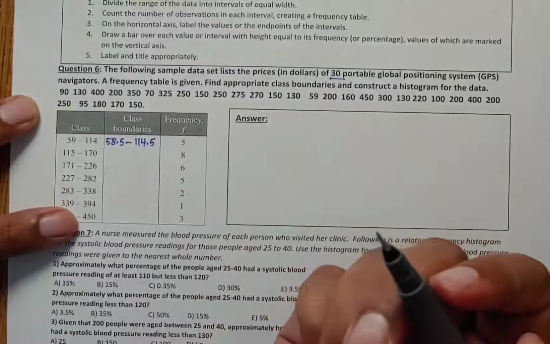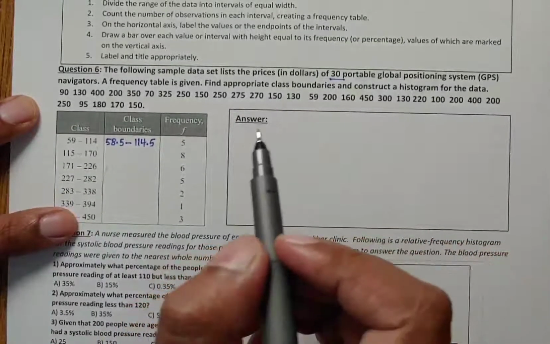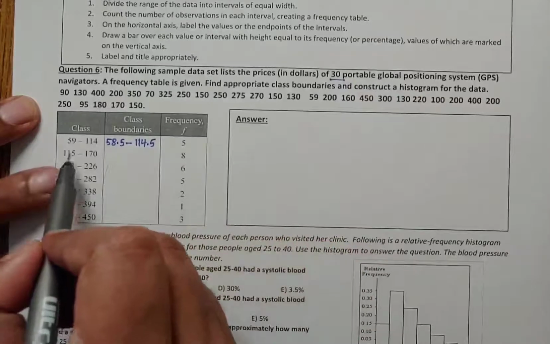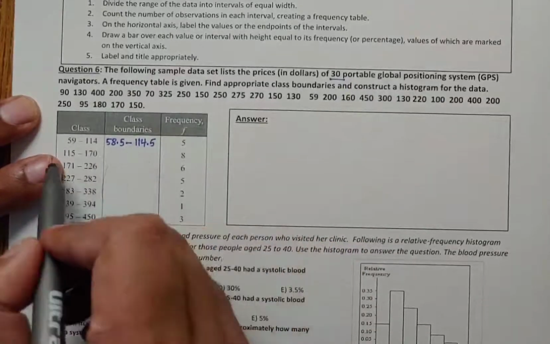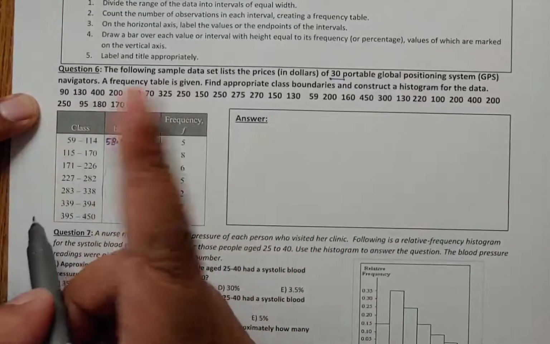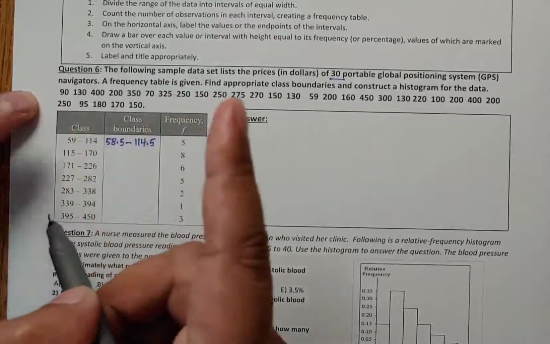We adjust it like this. And if we do so for each of these, the bars will touch because we get the same numbers then.